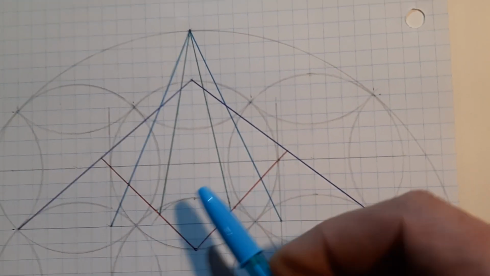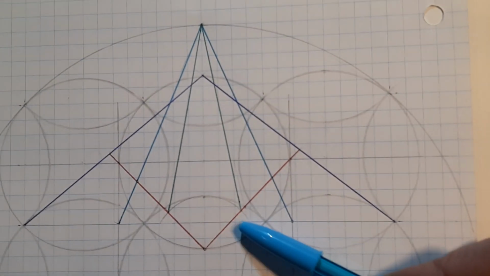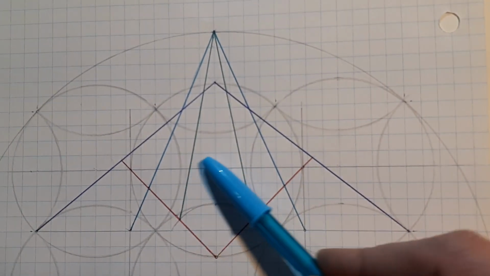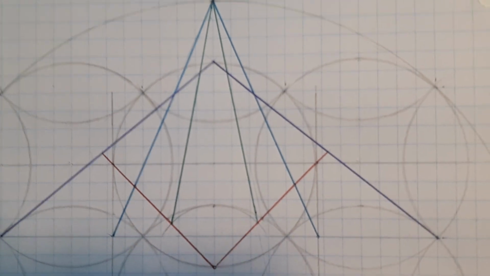And from those 2 points, if you connect this back to the top of the circle, that'll give you a 22 degree angle, which I've done in green there.